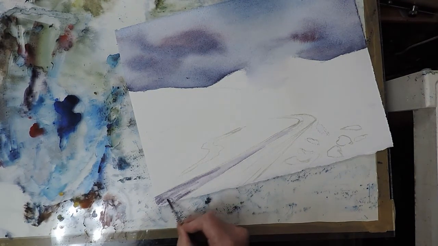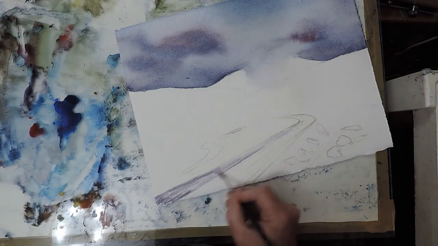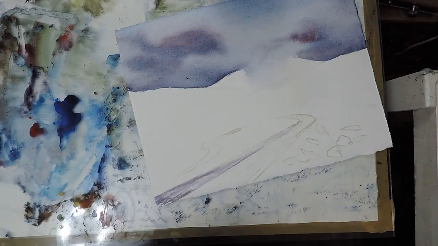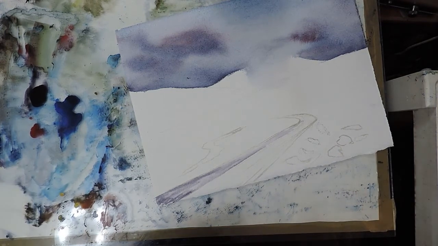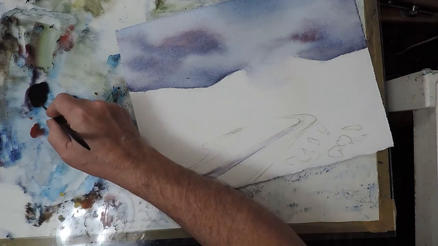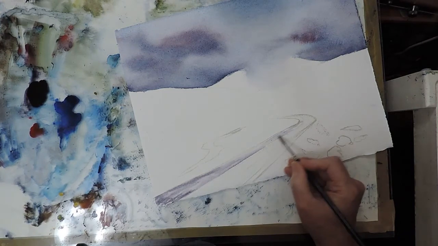So I guess the road is made of tarmac, is what I'm saying. Hence the colour, as opposed to concrete.